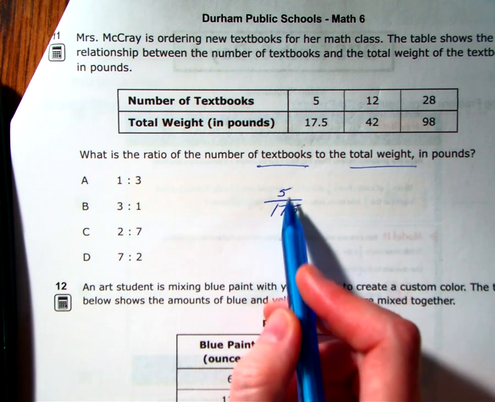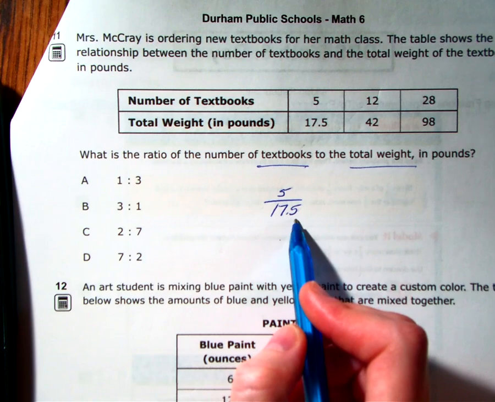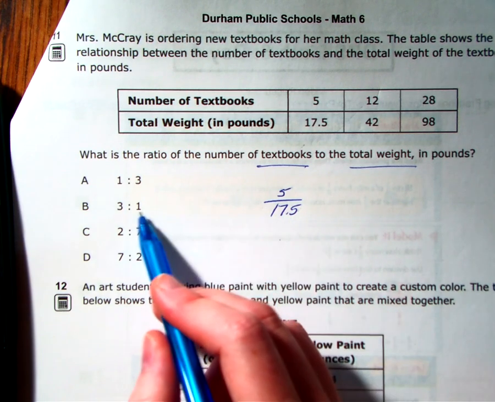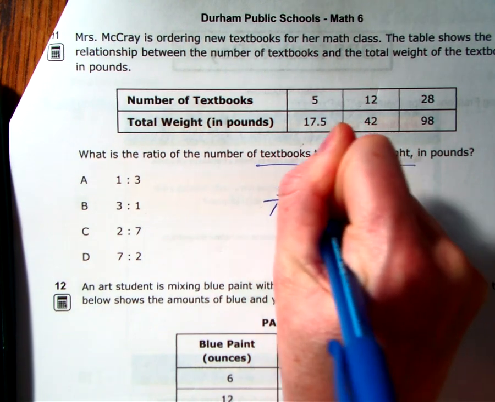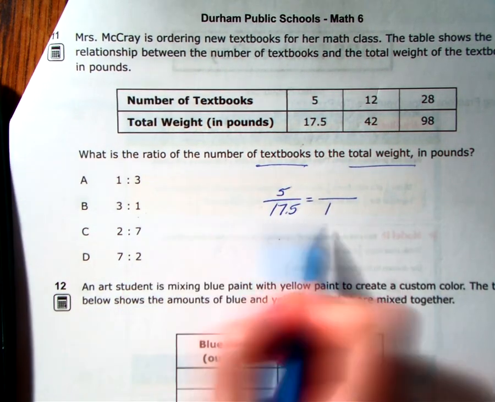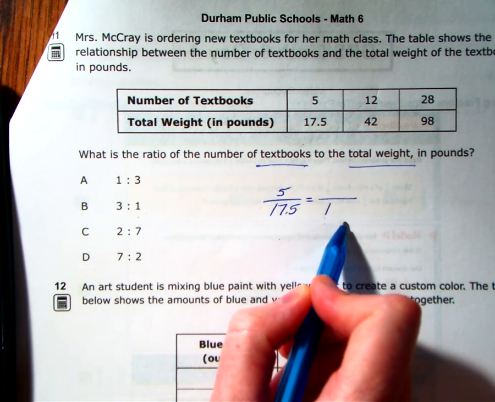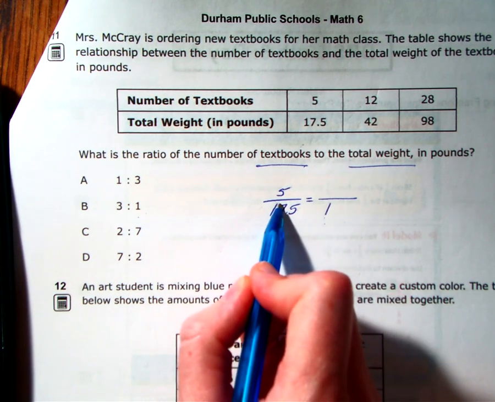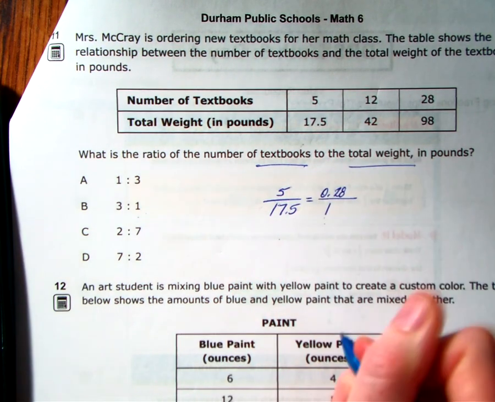But if I scale down this number to 1, like if I were to test it, just for example, and I wanted that bottom number to be 1 to match that example, I'd have to divide this by 17.5, which means I'd have to divide 5 by 17.5, which is 0.28.